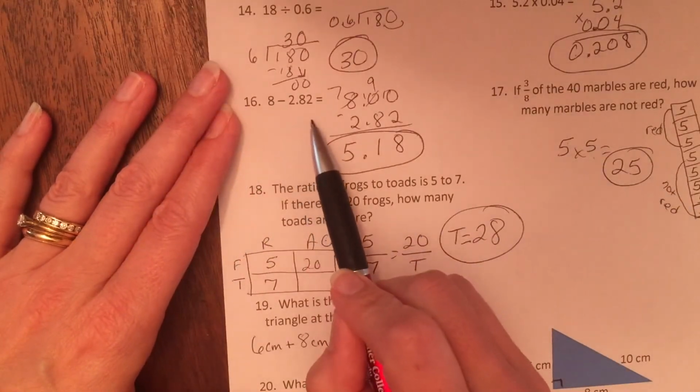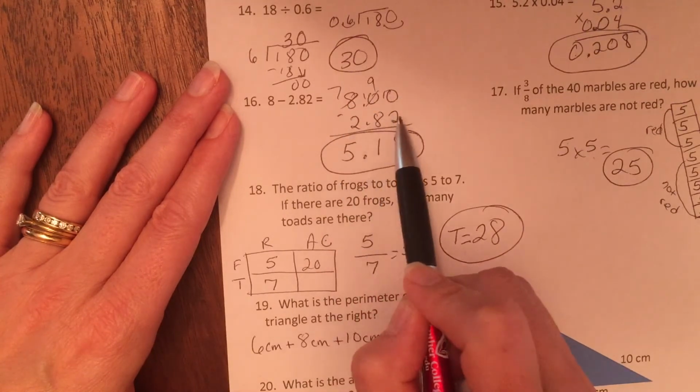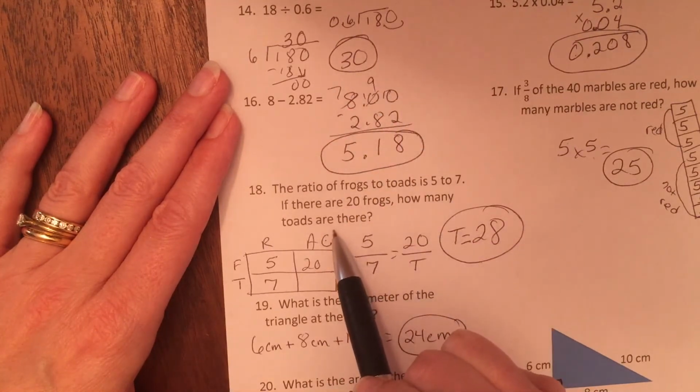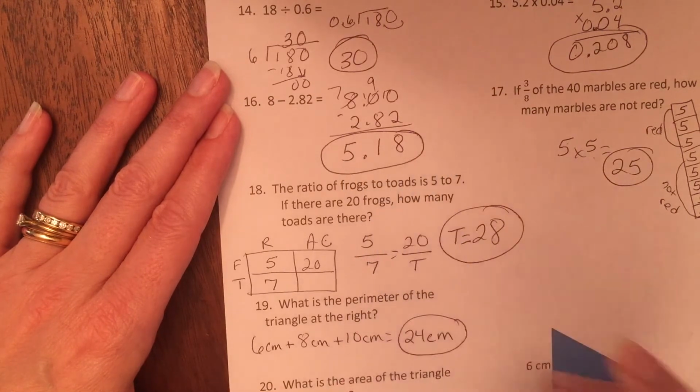8 minus 2.82. I made it 8.00 minus 2.82, and then I did my borrowing. The answer, 5 and 18 hundredths.